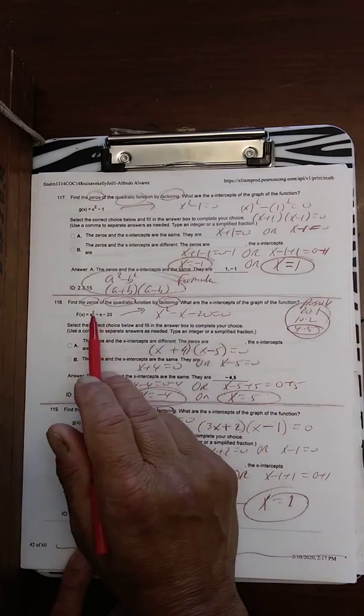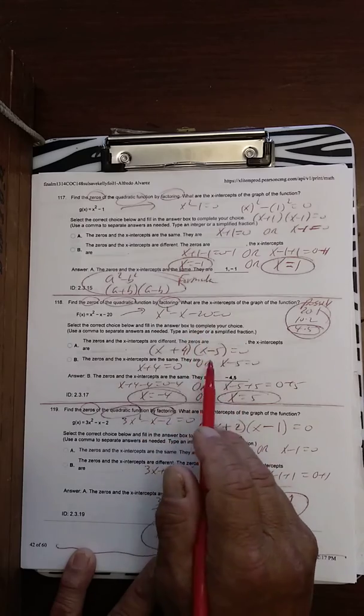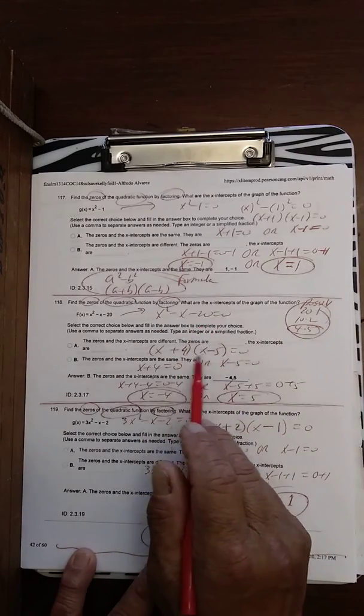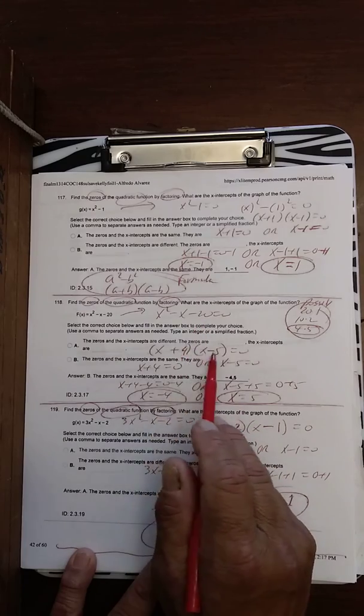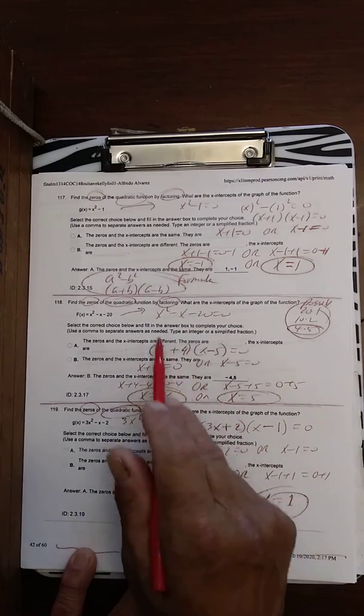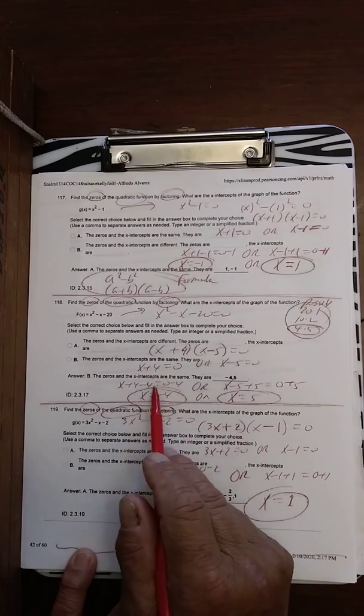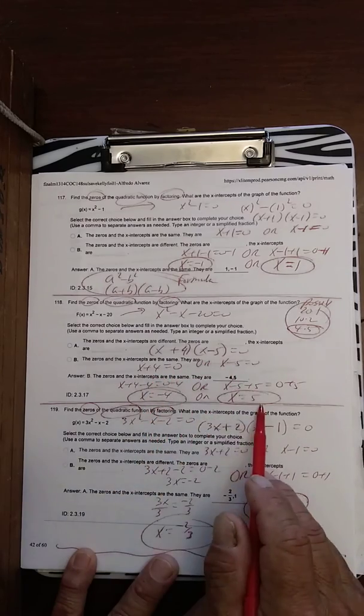Find the zeros of this one. Alright, so say that equals 0. 20 could be 2 and 10, 4 and 5. Let's say 4, 5. 4 times -5 is -20. 4 minus 5 is -1. And x and x. So it's set up. x plus 4 equals 0. x minus 5 equals 0. So minus 4, x is -4. x is positive 5.